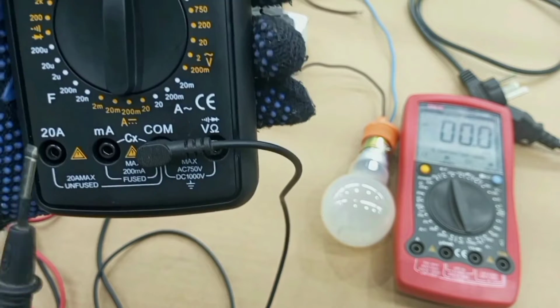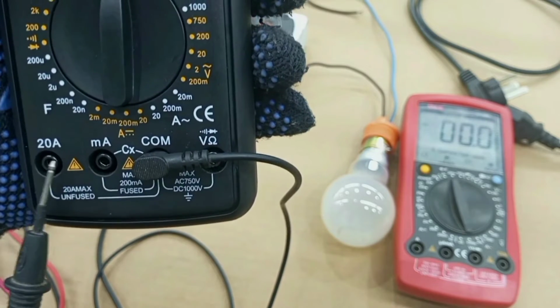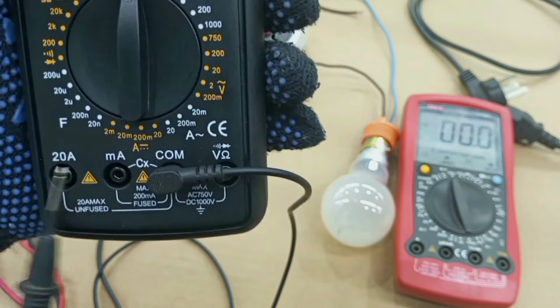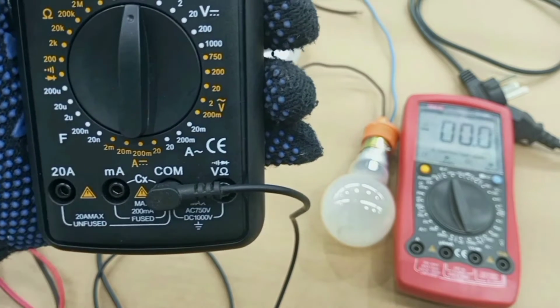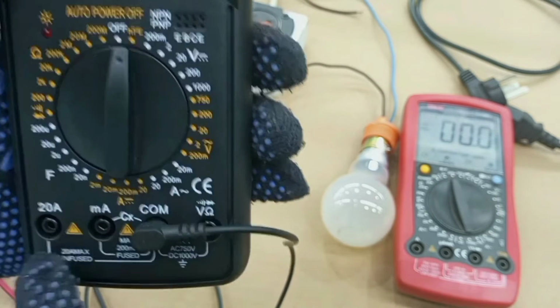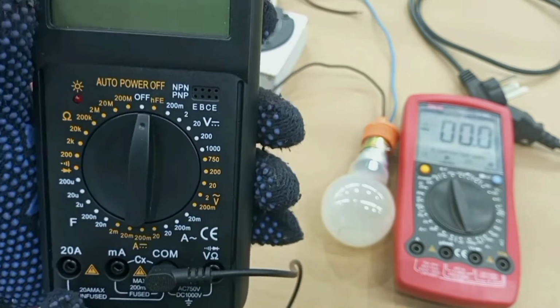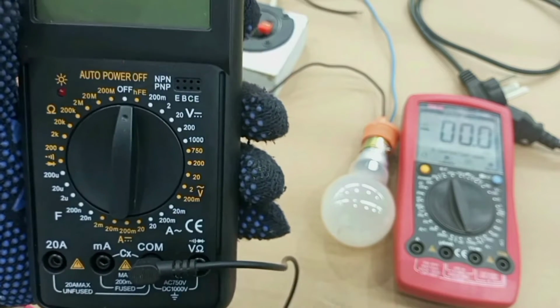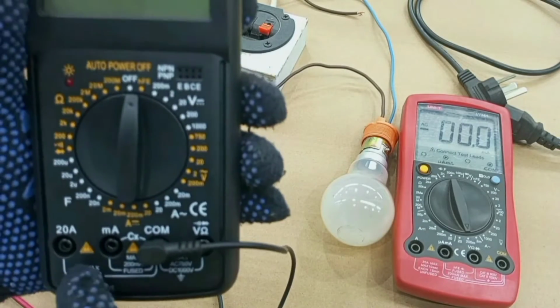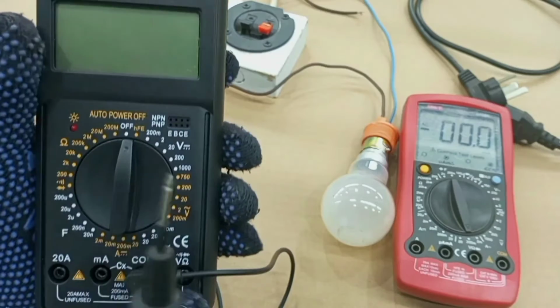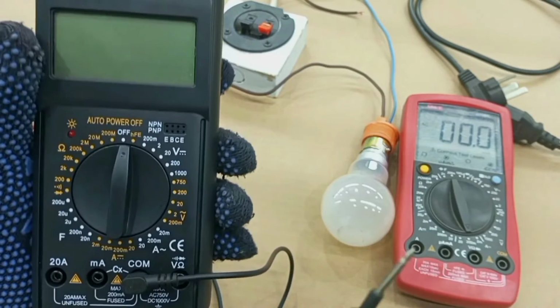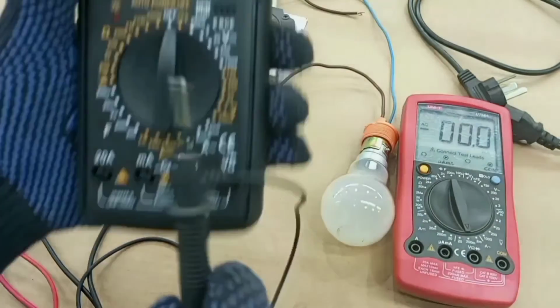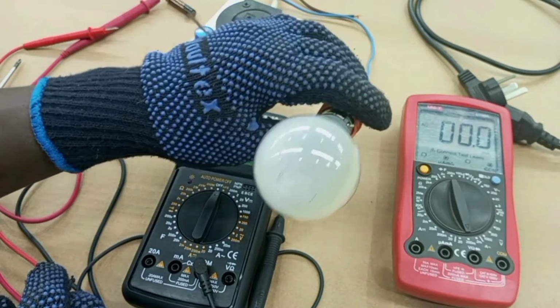And we must also make sure that whatever current measurement we are taking will not exceed 20 amp. If it does, you end up destroying the instrument. And in a best case scenario, a fuse in this instrument will have to blow. And that situation must always be avoided. Okay, so here, this lamp is an incandescent lamp.